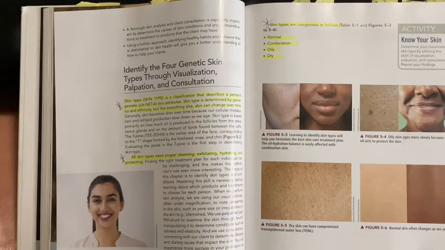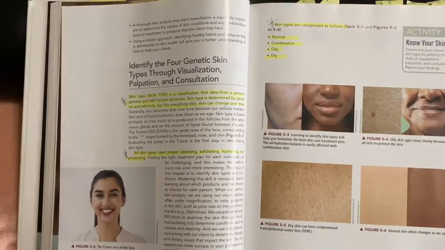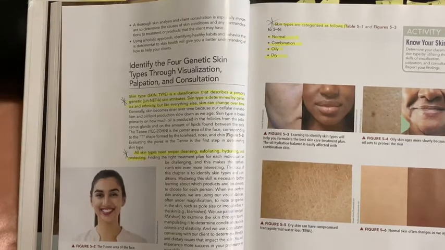When we perform skin analysis, we are using our visual abilities, often under magnification, to note properties in the skin, such as pore size or irregularities in the skin, for example, blemishes. We use palpation to examine the skin through touch, manipulating it to determine conditions such as oiliness and elasticity. And we use consultation, conversing with our clients to determine their lifestyle and dietary issues that impact the skin. You will experience more success in your profession as your skills and assessment get stronger. And this is something that you will get with more experience and as you grow in the industry, in your profession in aesthetics. Skin types are categorized as follows.